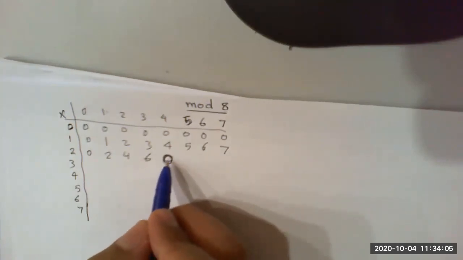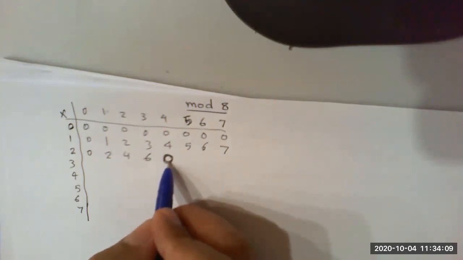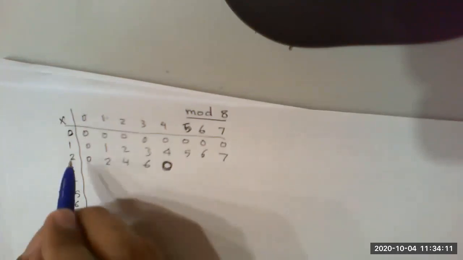Take care of this. 2 by 1 is equal 2. 2 by 2 is equal 4. 2 by 3 is equal 6. 2 by 4 is equal 8. 8 modulo 8 is equal 0. So this is not normal arithmetic. It gives us 0 if I multiply 2 by 4, because 2 by 4 is equal 8, mod 8 equals 0.